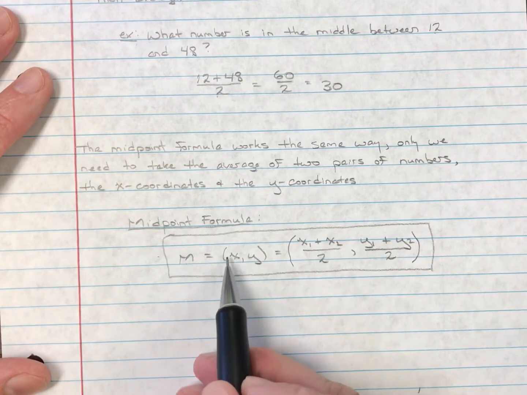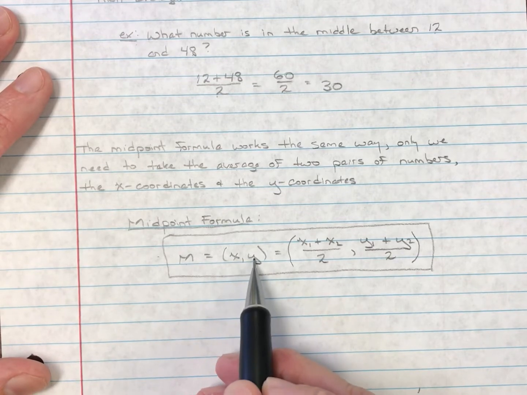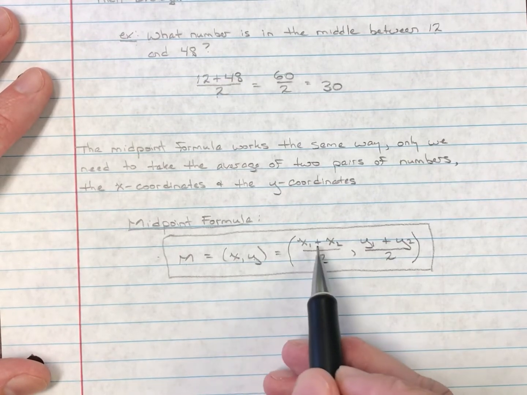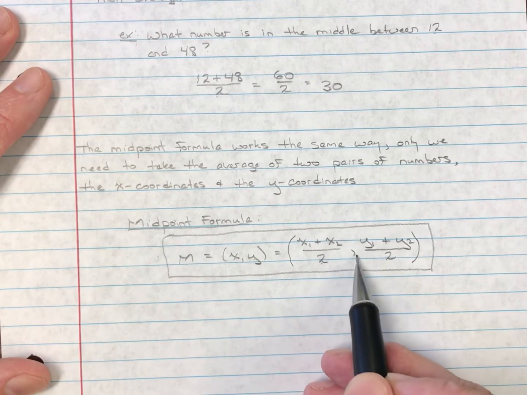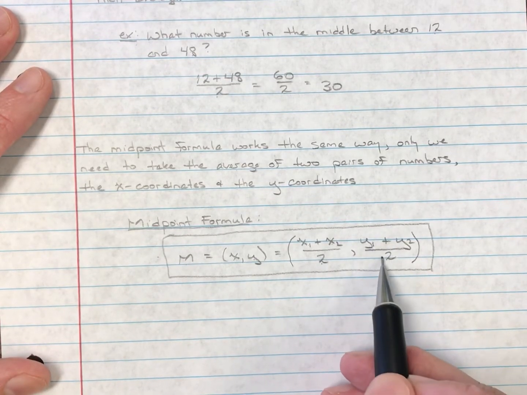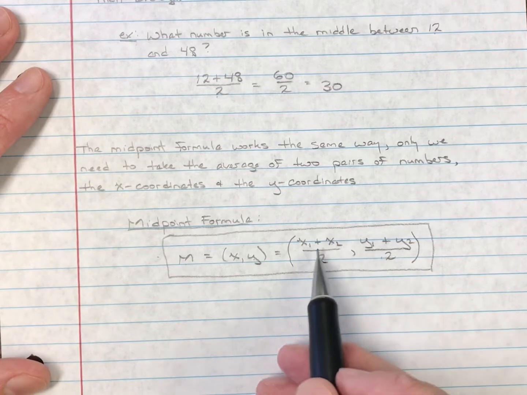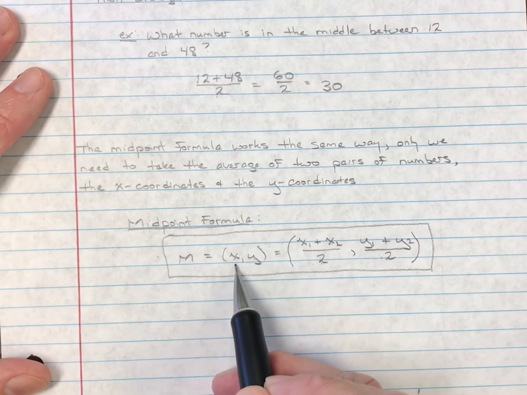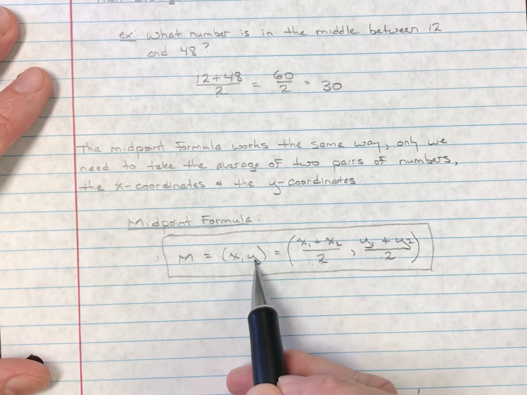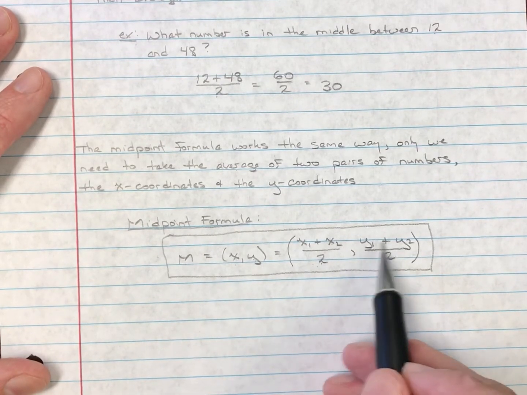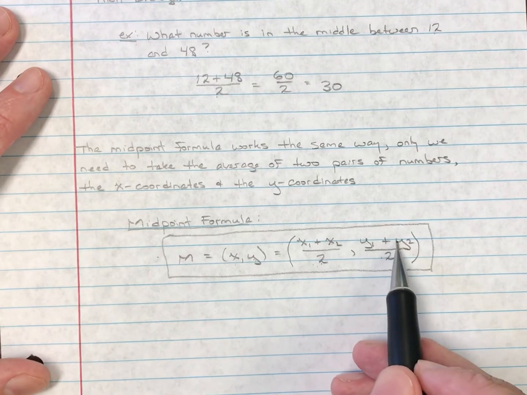The x and y coordinates of the midpoint are equal to the average of the two x coordinates, comma, the average of the two y coordinates. So the x coordinate of the midpoint is the average of the two x coordinates, and the y coordinate of the midpoint is the average of the two y coordinates.